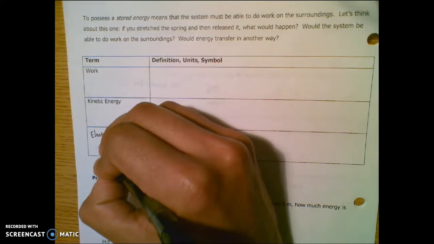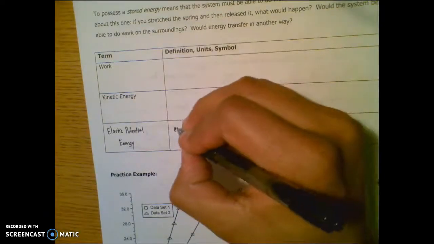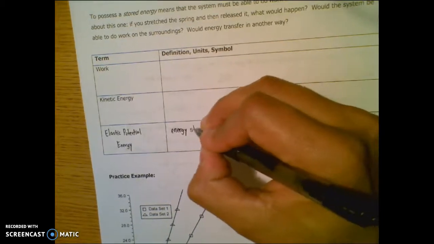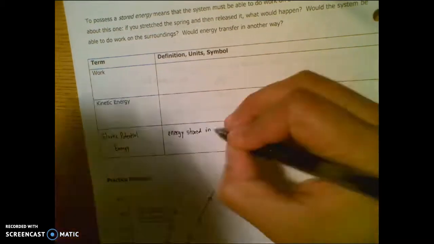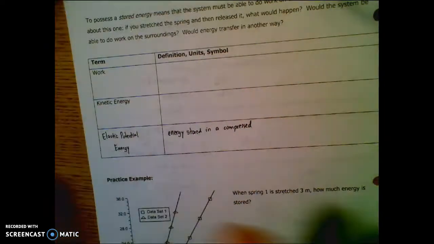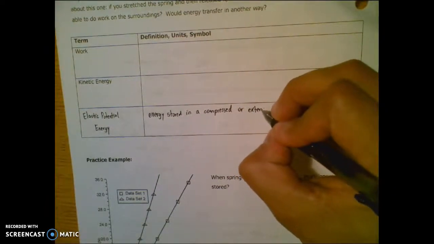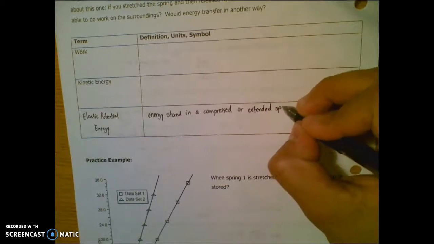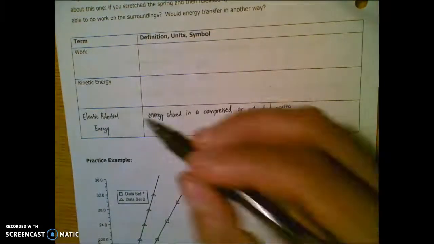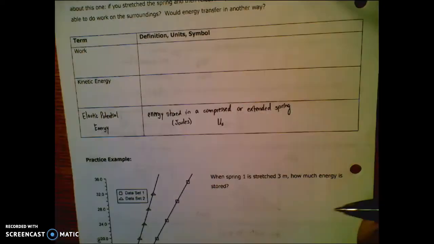So elastic potential energy, by definition, is energy stored in a compressed spring, which means one that you push together by applying force, or an extended spring. And the units of it, since it's an energy, are joules. And the symbol, as we said, was U S. Okay, so we have all that information there.